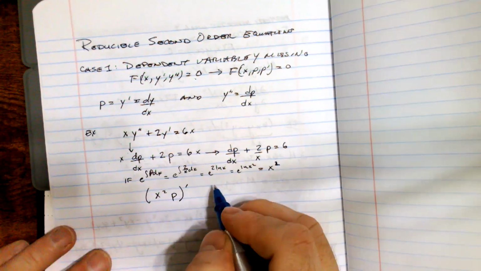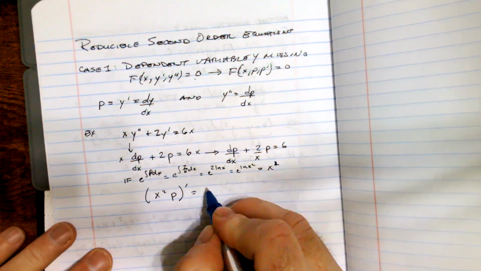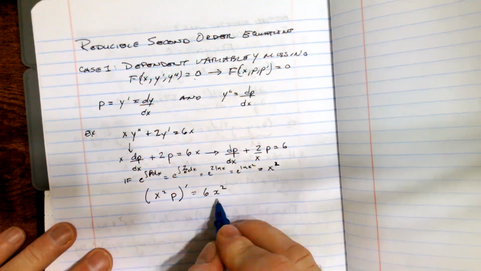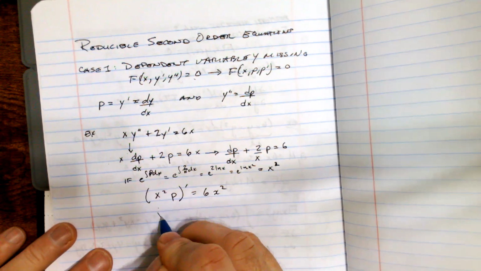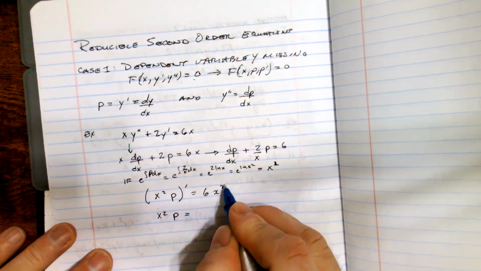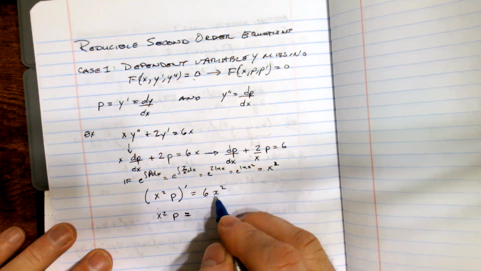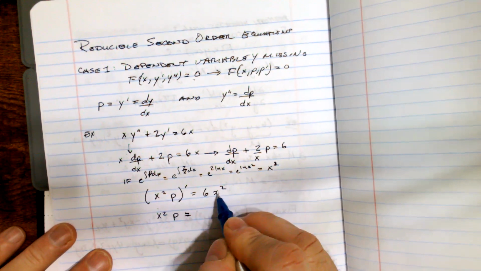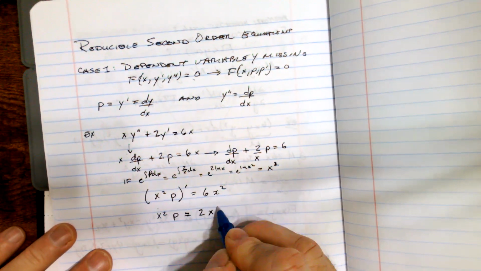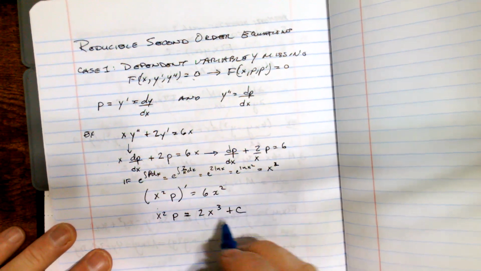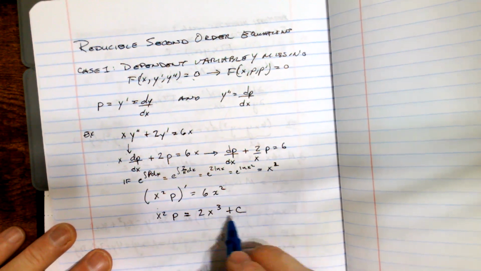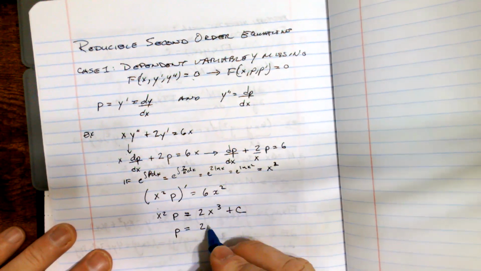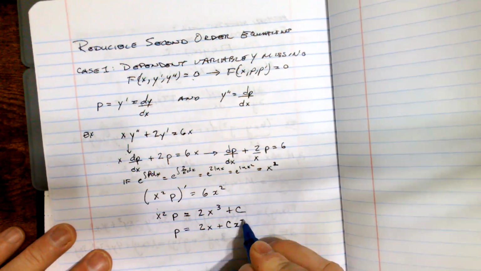We're going to take the derivative with respect to x there. And then on this side, of course, we get 6x squared, multiplying through by the integrating factor. Okay, integrating both sides. This is pretty straightforward. This is just x squared times p is equal to, adding 1 and dividing by that, since the integral is with respect to x, this becomes 6 over 3 x to the third power. So this becomes 2x cubed plus a constant. Okay. And then, of course, we can divide everything through by x squared, and we get p is equal to 2x plus c x to the negative 2.